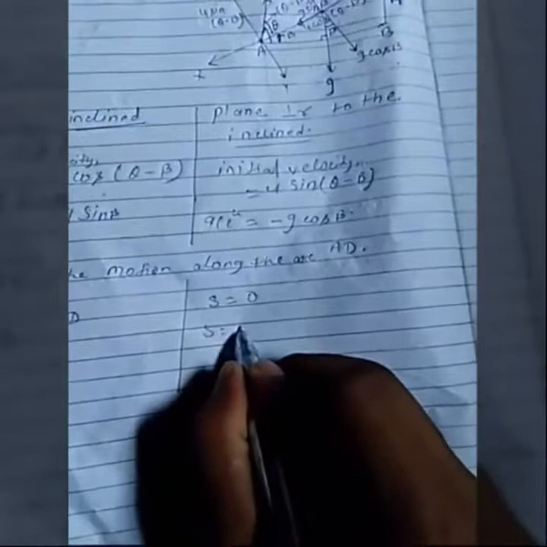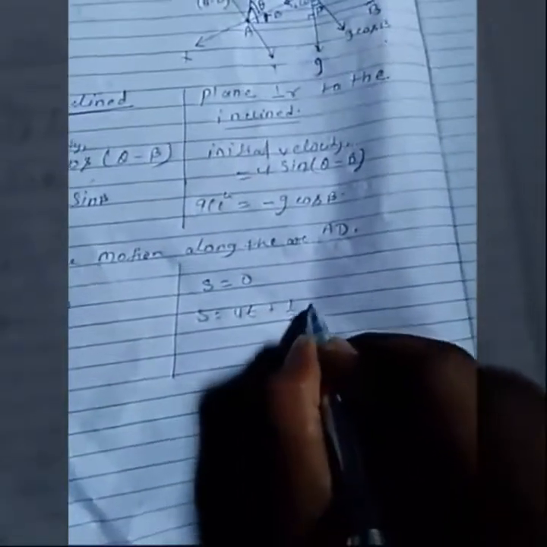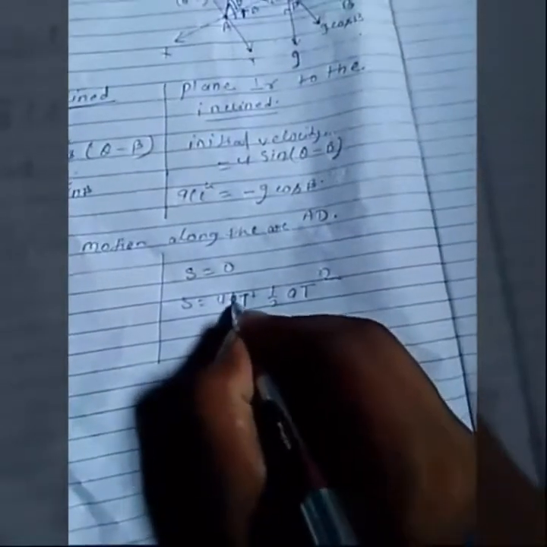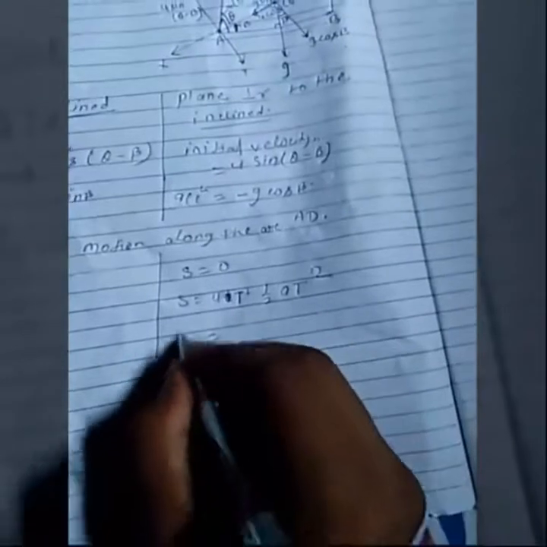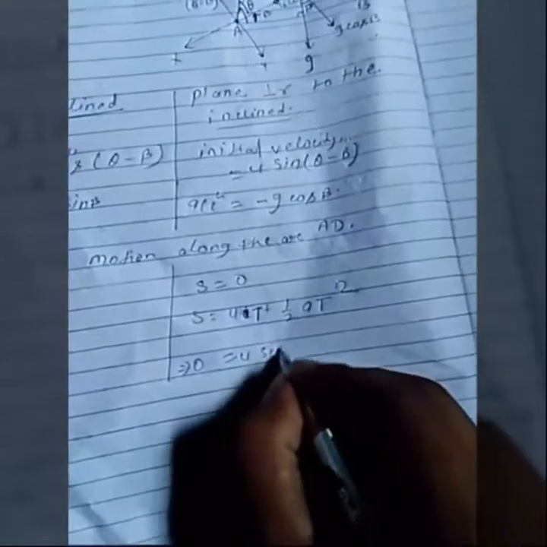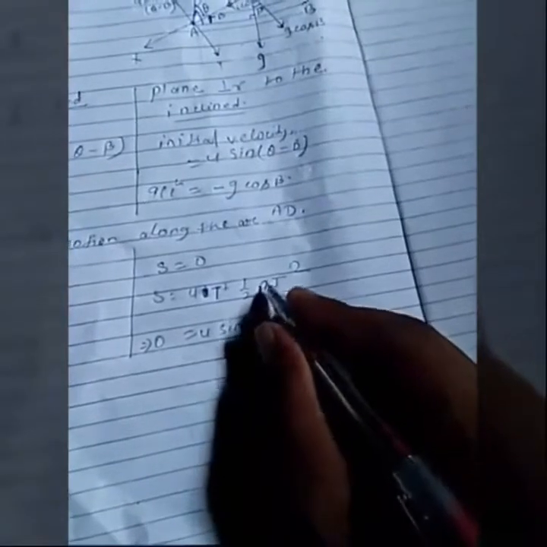Now using the formula, S is equal to ut plus half at square. This should be capital T. Here S is equal to 0, u is equal to u sine theta minus beta, and here acceleration is minus g cos beta, and here half a t square.